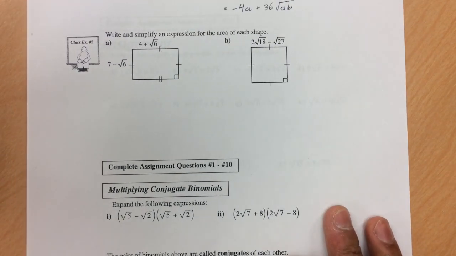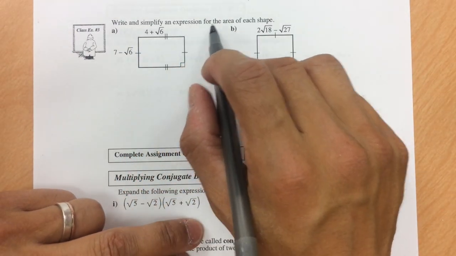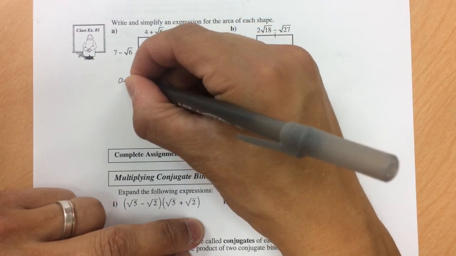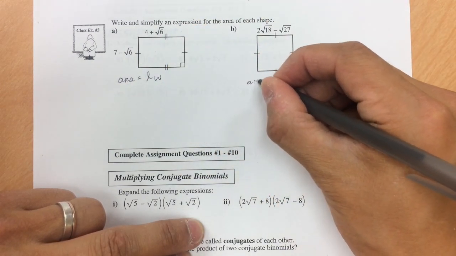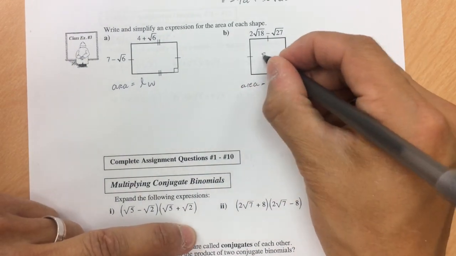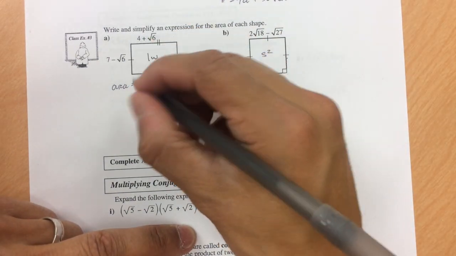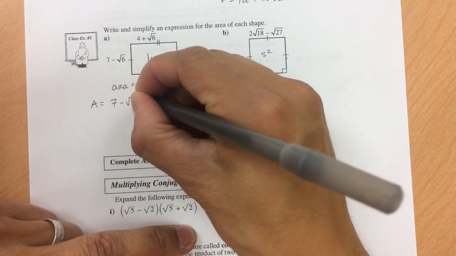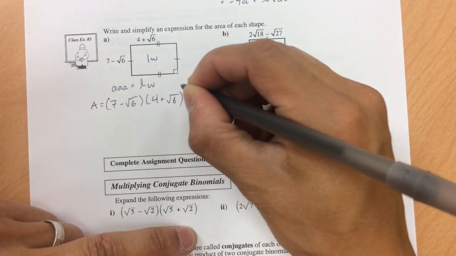Next I have these two problems here. I want to write and simplify an expression for the area of each shape. For both of these, the area is going to equal the length times width. This one as well, area equals length times width, or side squared. So here's my width, here's my length, and my area is equal to 7 minus square root of 6 times 4 plus the square root of 6.